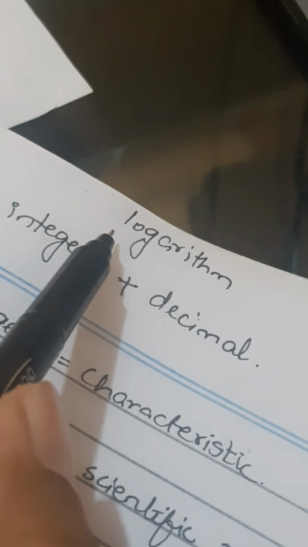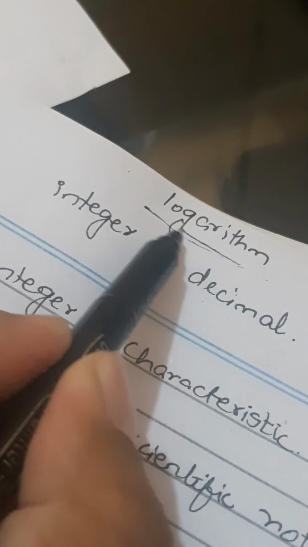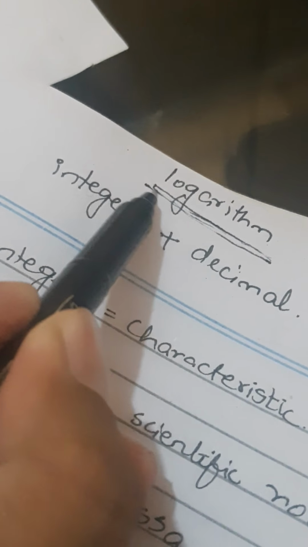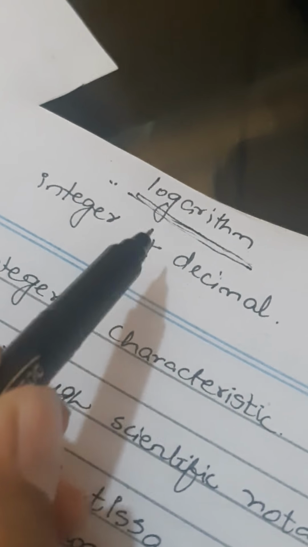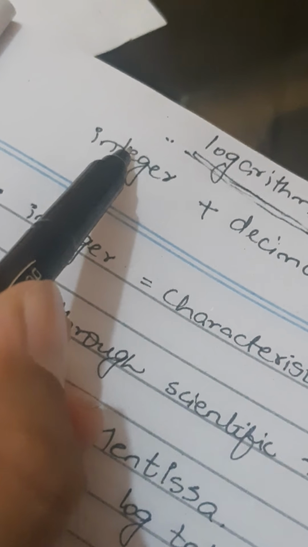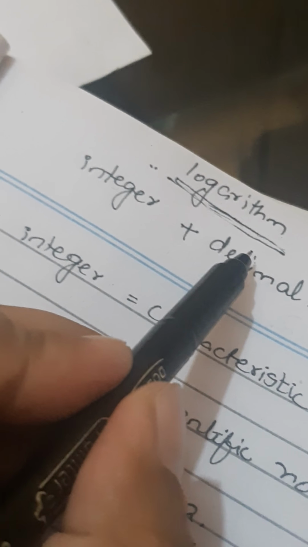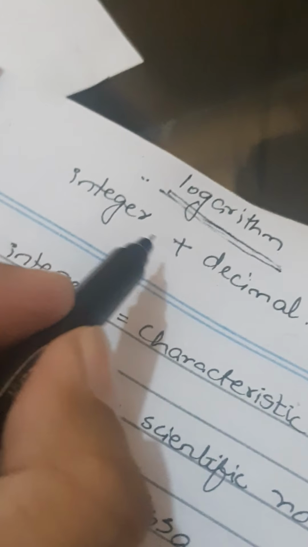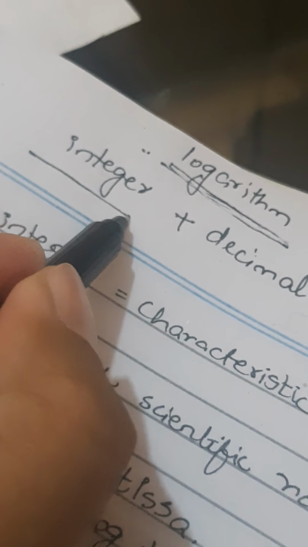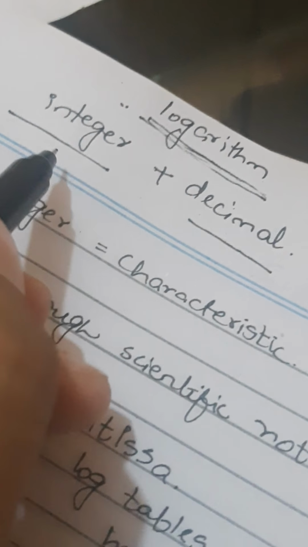So basically, I told you that logarithm is actually a scale. It changes the number according to a specific scale. Now, the logarithm consists of two parts. One is the integer, and the second is the decimal part. So the answer of a logarithm will always be in decimal numbers. It will be, for example, 2 bar 0.101, or it will be 0.6378. So the answer of a logarithm will have one integer and one decimal part, two parts.